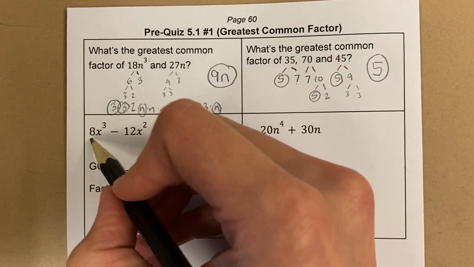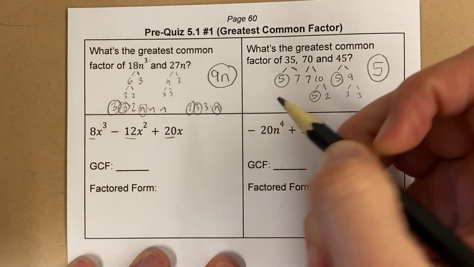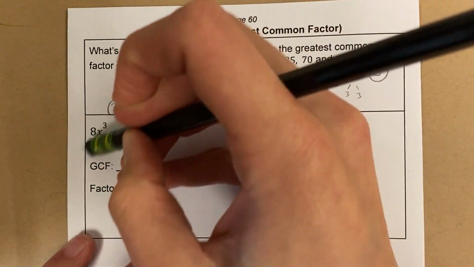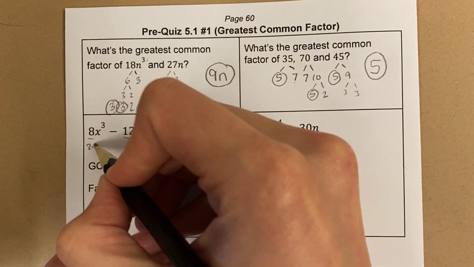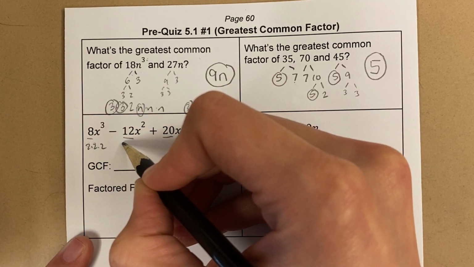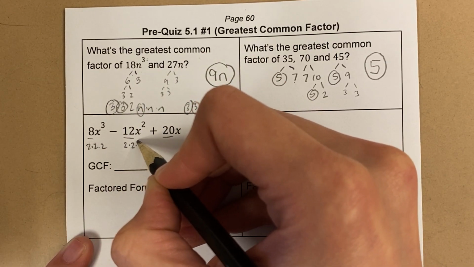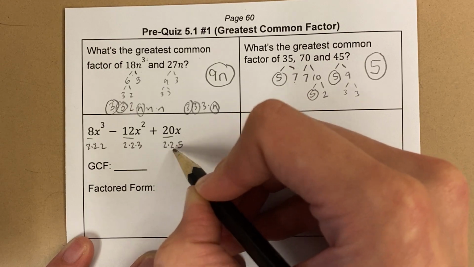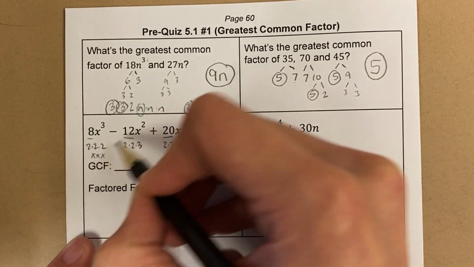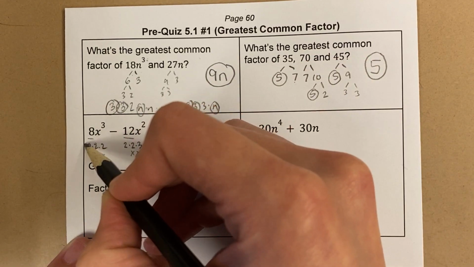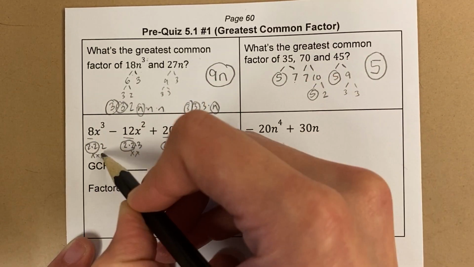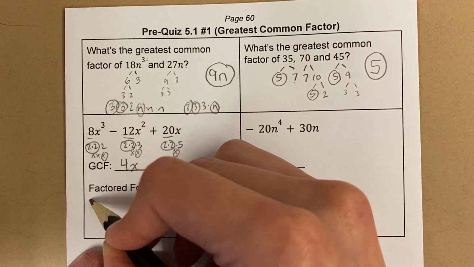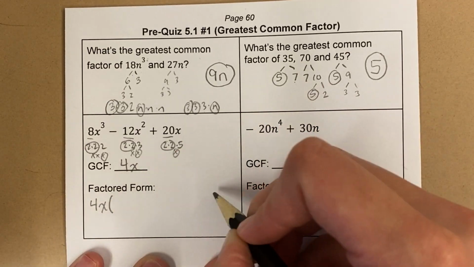Here, let's look at the numbers first. So I'm looking at 8, 12, and 20. I think to myself, 8 is 4 times 2, and let me factor that 4. This is 2 times 2 times 2. 12 is 2 times 6, and 6 is 2 times 3. 20 is 4 times 5, which is 2 times 2 times 5. And then here, there's 3 x's, here there's 2 x's, and here there's 1 x. So I have 2 2's, 2 2's, and 2 2's, and an x, and an x, and an x. 2 times 2 is 4, and an x. So my GCF is 4x, which means that is what goes in the front of my factored form.